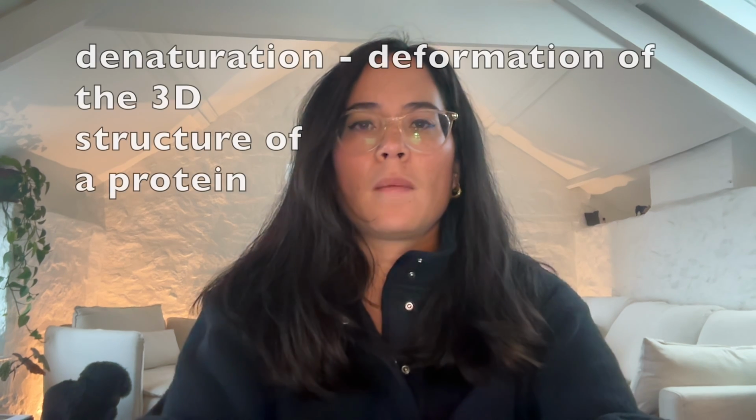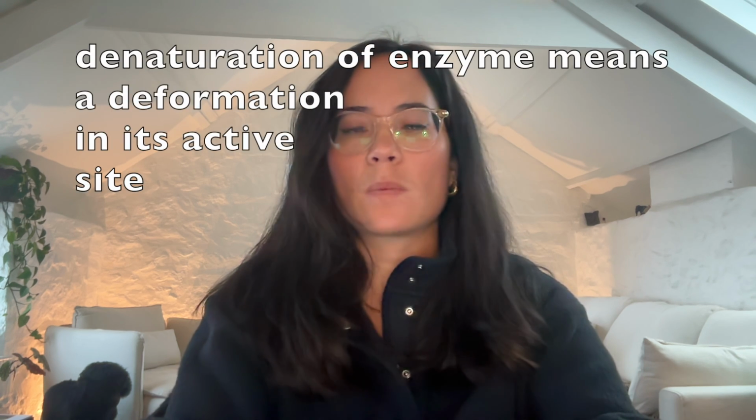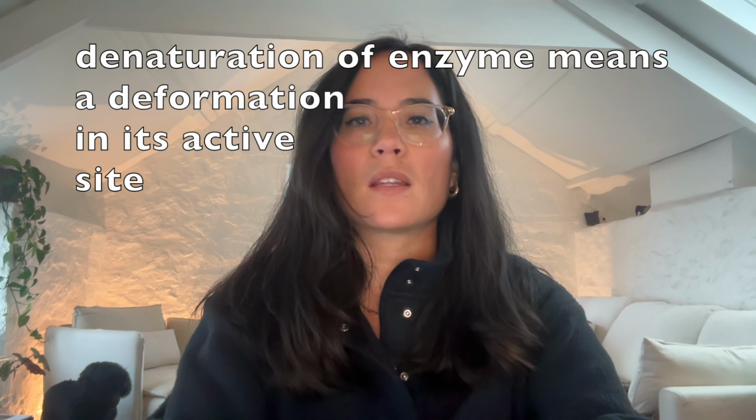Now, you've met the word denature previously. We'll just add a little bit of extra detail here. So what does denaturation mean? It means a deformation of the 3D shape of a protein, so in effect an alteration in its tertiary structure. If the protein in question is an enzyme, then that denaturation will obviously affect the enzyme's active site, deforming it, meaning that the substrate molecules can no longer fit. What causes denaturation? High temperatures and a rapid change in pH.